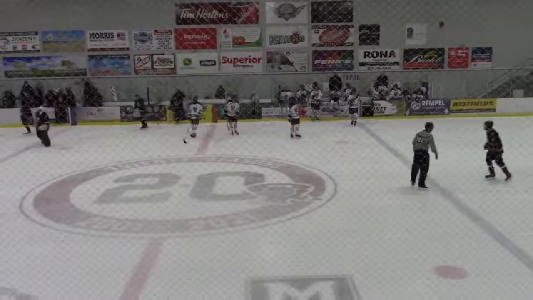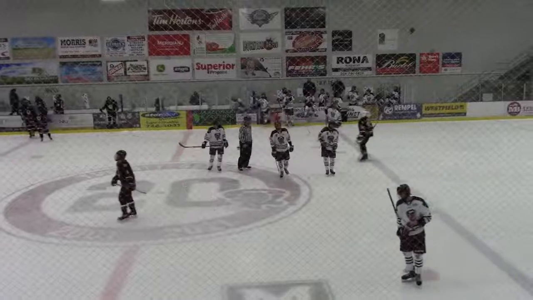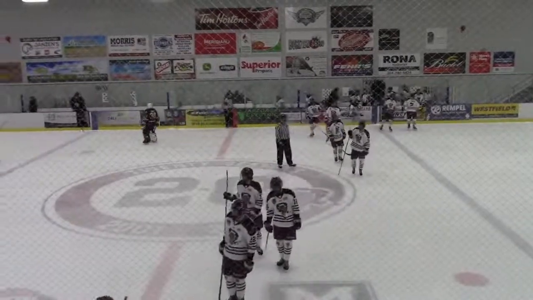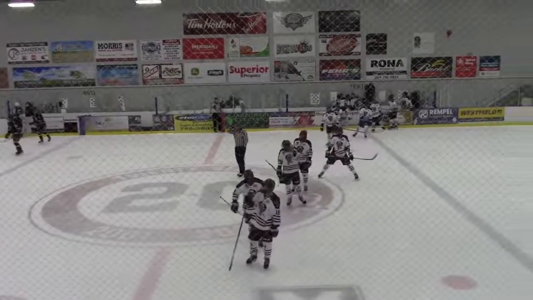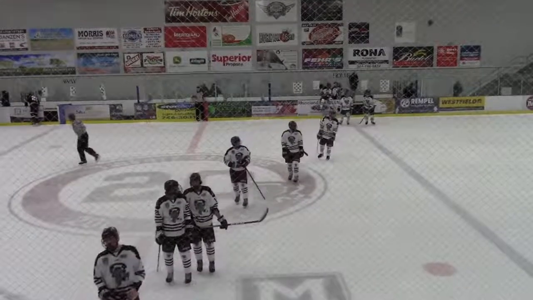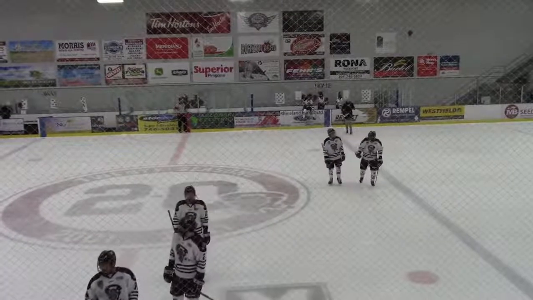The Twisters still leading this close one with a score of 1-0. Shots on goal 21-18 in favor of the Twisters. And in this very close game, we are going to go into intermission. Make sure to come back for this exciting third period as both teams are playing hard and are looking for the win this evening. We'll see you in the third.